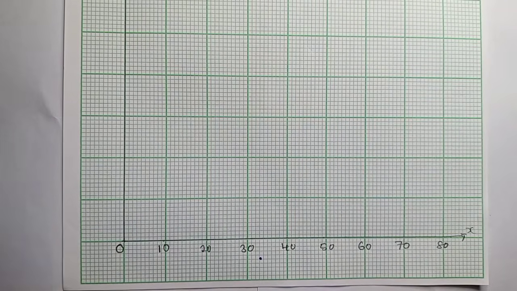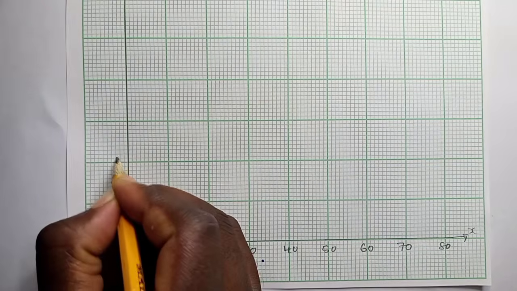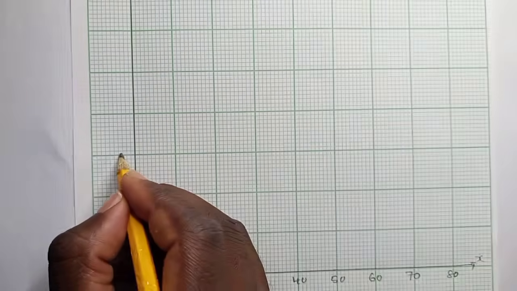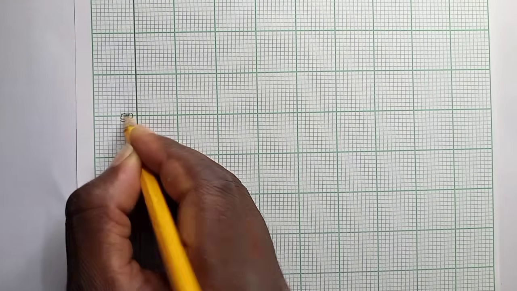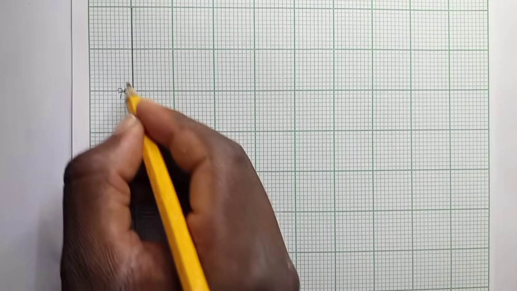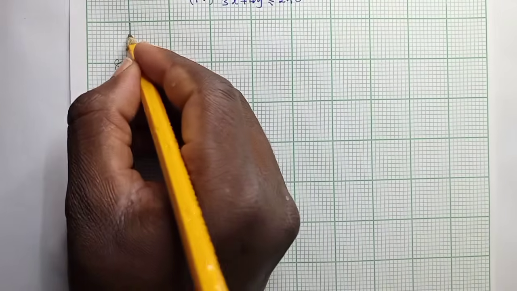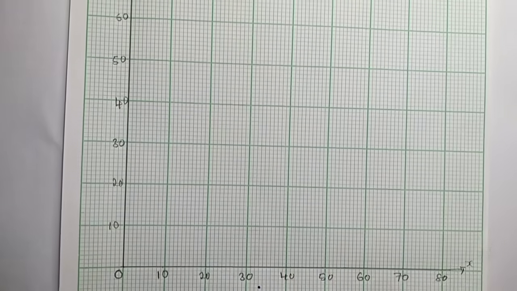Okay, we are moving in tens. Even this side, it's 10, 20, 30, 40, 50, 60, 70, and 80 there. So this is our y-axis.